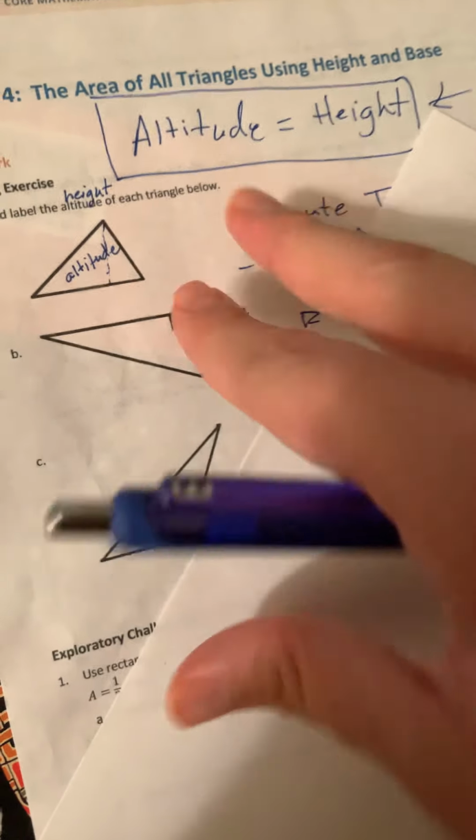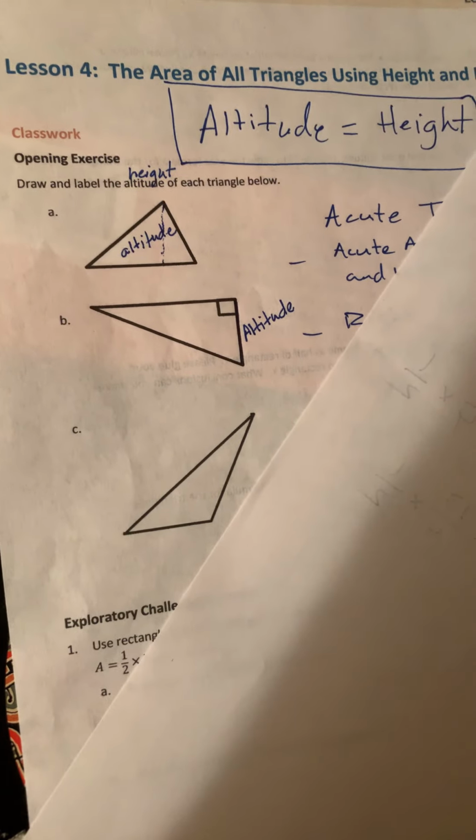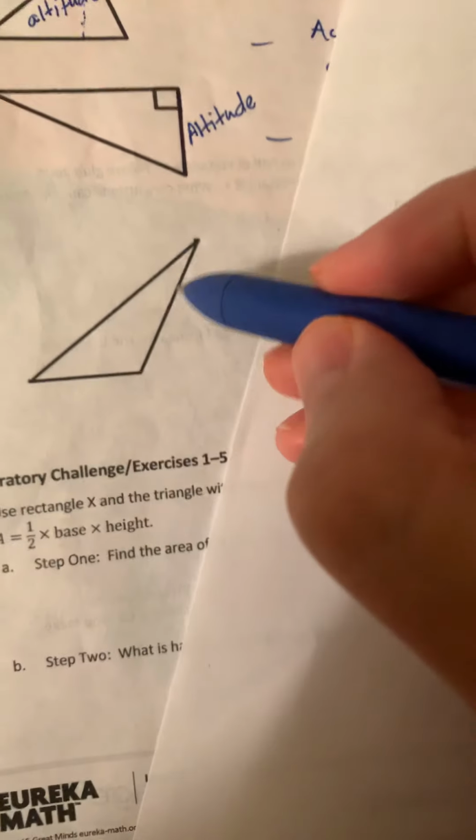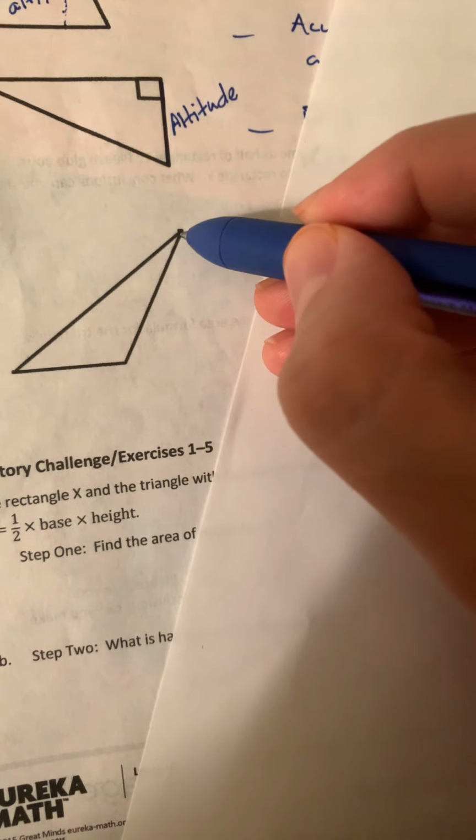We want to look at the height or the altitude for this triangle right here, and it's right here. I can create one from top to bottom.